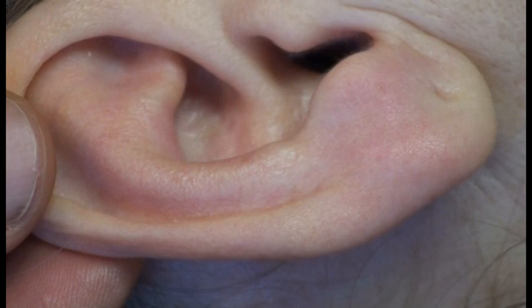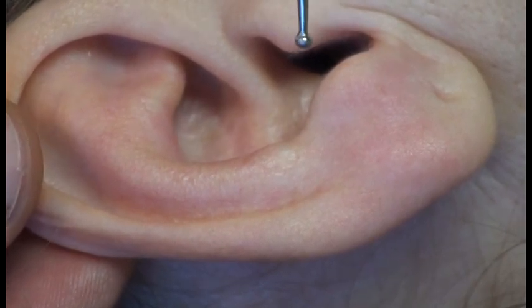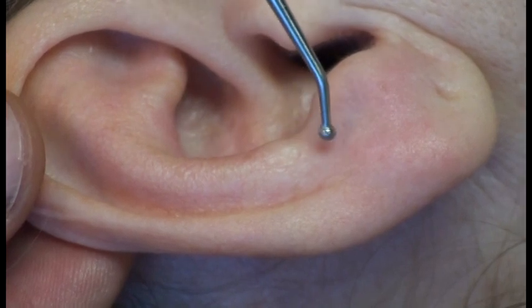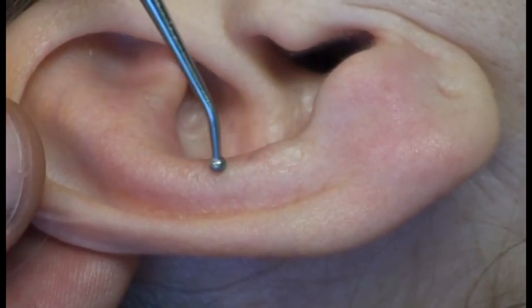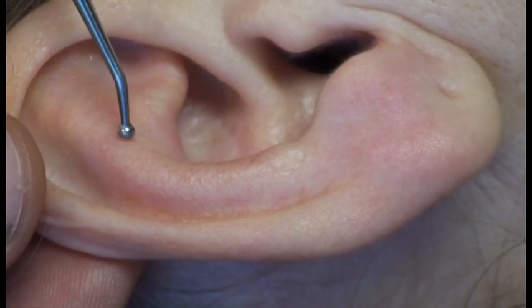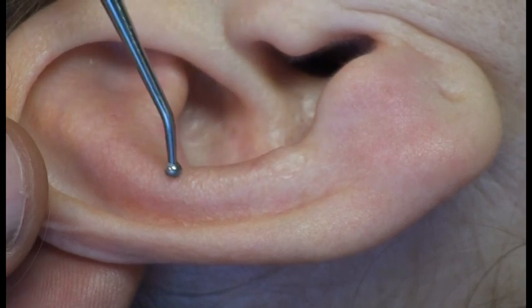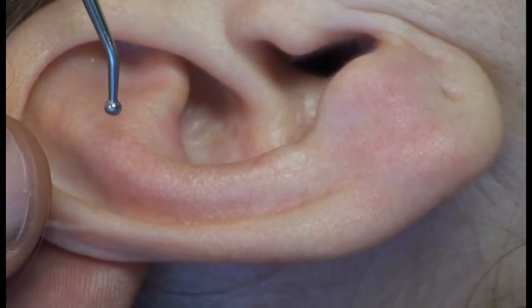Now let's take a look at the antihelix. First, define the area. Starts right here at the notch, close to the antitragus, and comes up to the base of the triangular fossa. This section represents our spine.